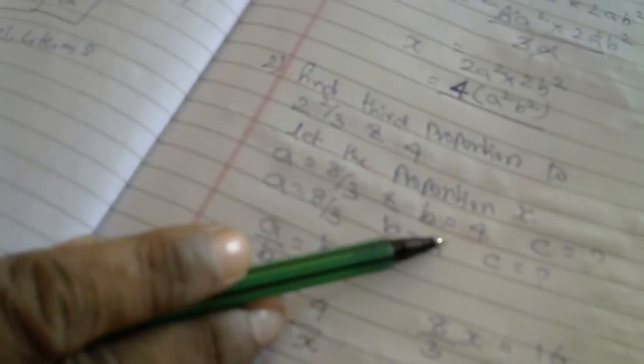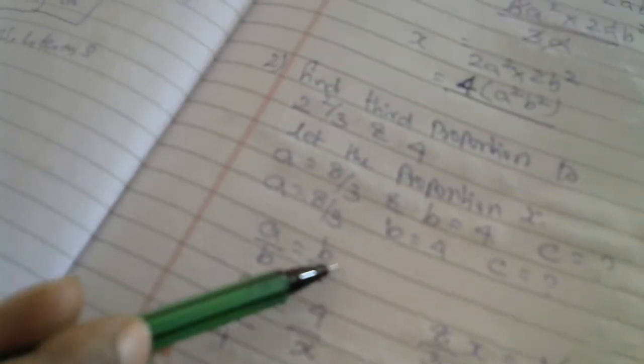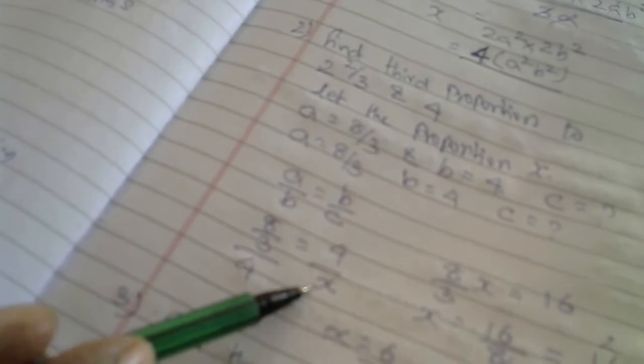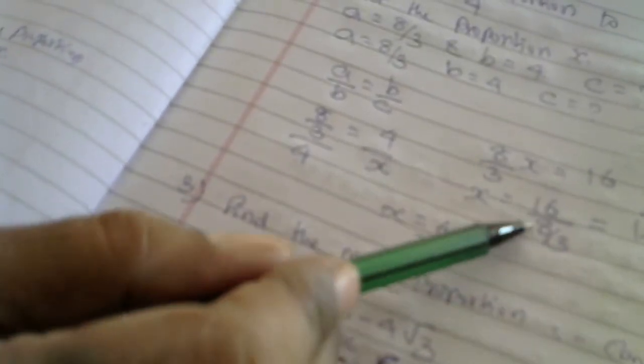The moment I use the continuous proportion, then it becomes A by B equal to B by C, or this can also become, cross multiply, B square equal to AC. I can even use that. Now substitute the values: 8 by 3 by 4 equal to 4 by x. Now what will happen? 8 by 3 into x equal to 16. Now what will happen to x? X will be 16 divided by 8 by 3.